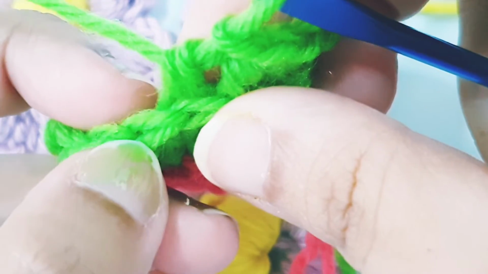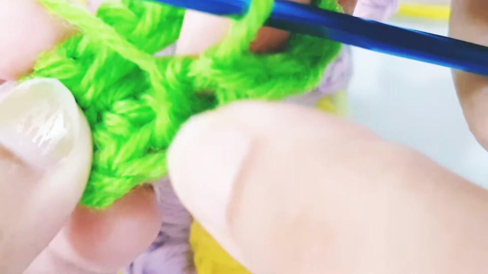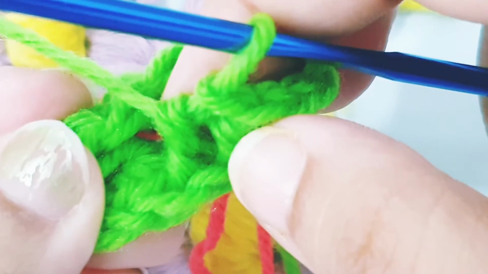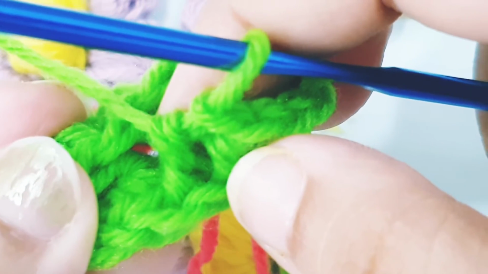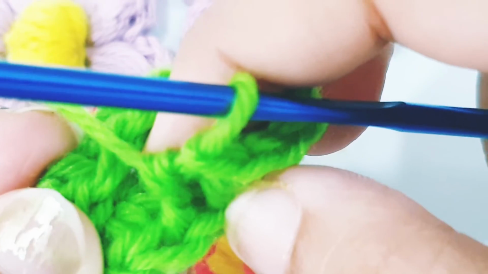You see, this is a half double crochet stitch, and this is the front loop, this is the back loop, and this is the third loop. You can find a lot of patterns calling for a stitch into this third loop, and you can place it this way.